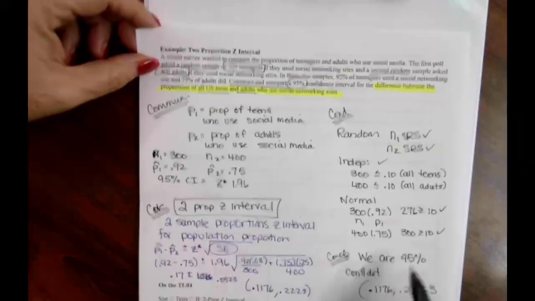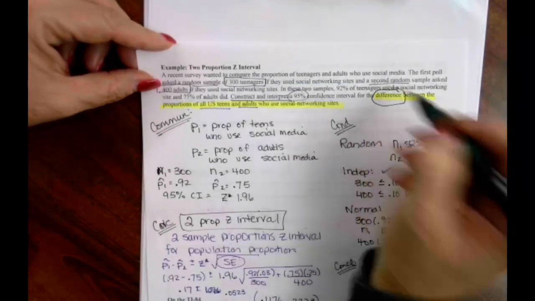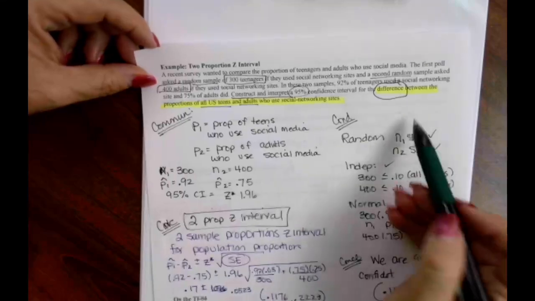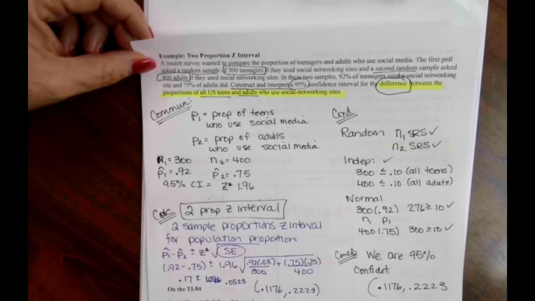Okay, so I'm not going to write all of this out because we've done these conclusions. Make sure you understand it's the same thing. Make sure you include that it's a difference. So if you just go up and capture from that, that should work. So it's the difference between.